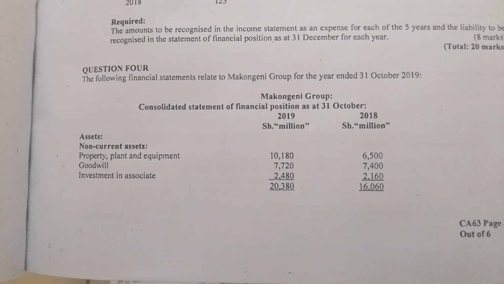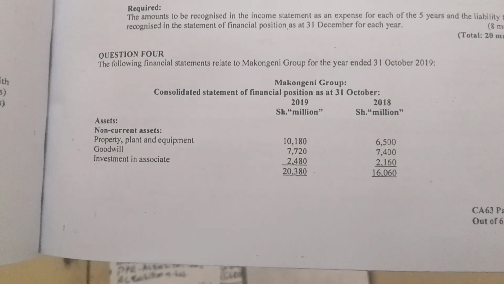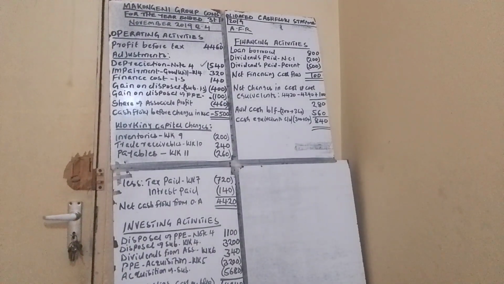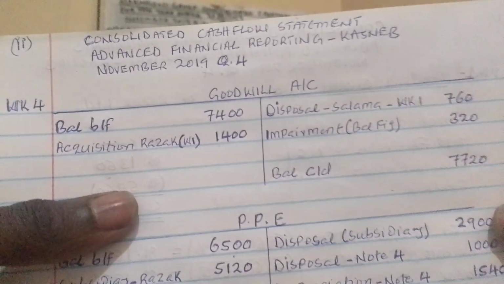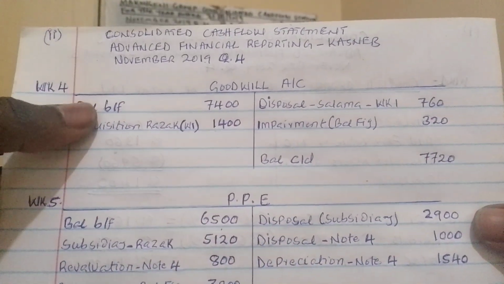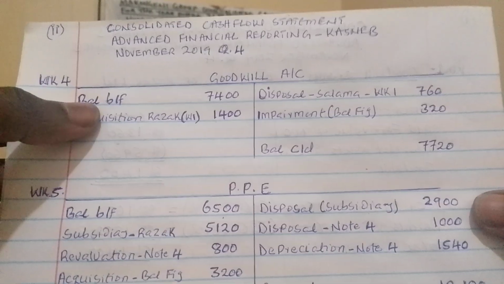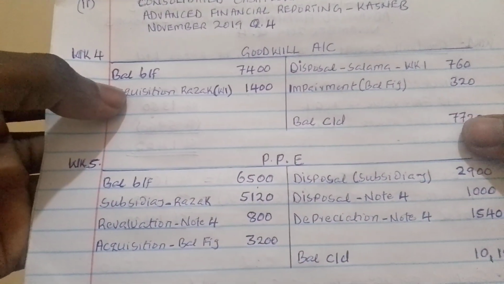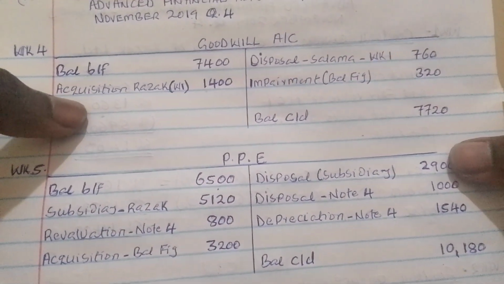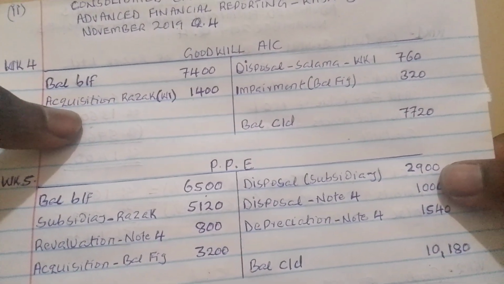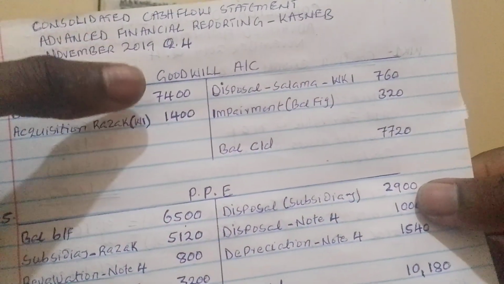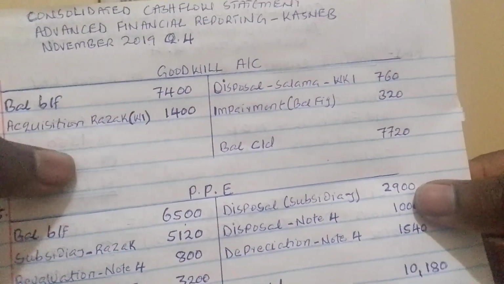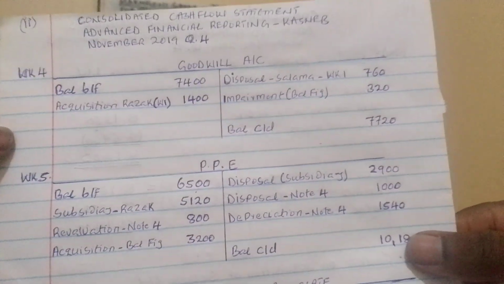7477.20. Look at goodwill, opening balance, balance brought forward, and the balance carried down. So you just need to bring down those balances accordingly. So goodwill, what we are doing, balance brought forward 7400. So this balance is coming from the previous year, and the closing balance is given. Then, when we acquired Rasaka, if you look at working number 1, there was goodwill of 1400. When we acquired Rasaka, our goodwill is increasing because of that particular acquisition.